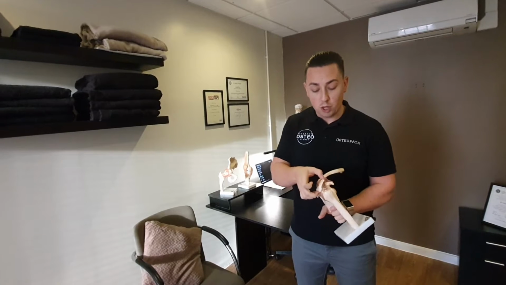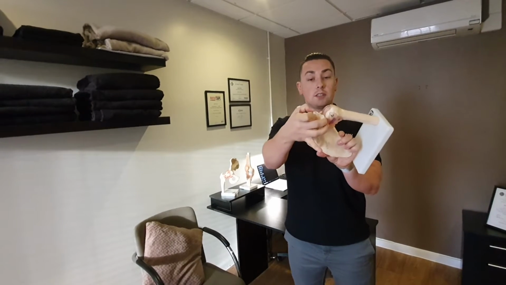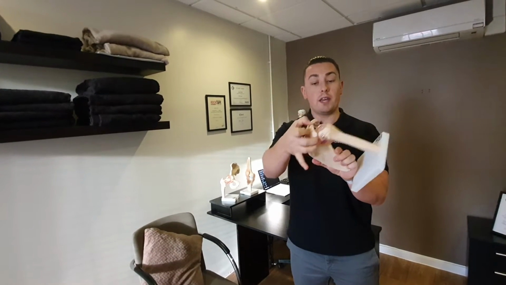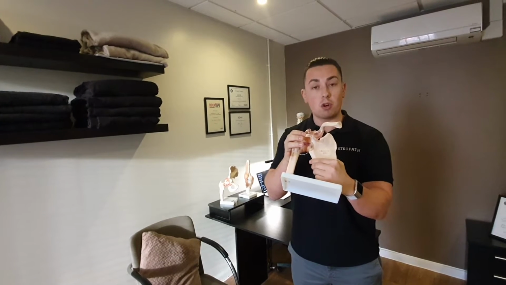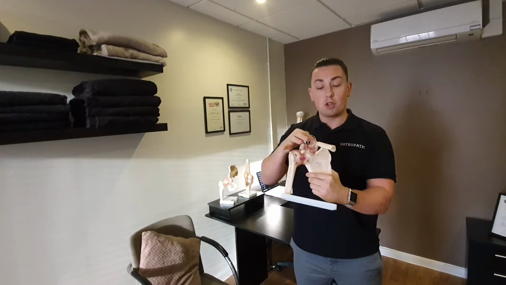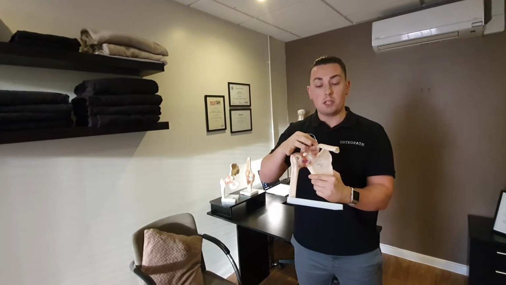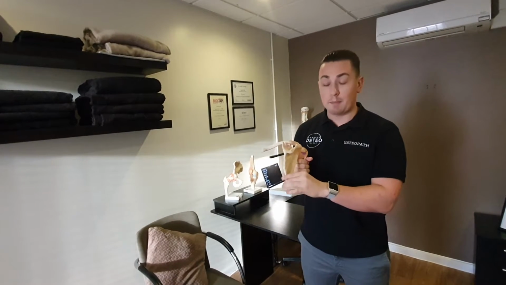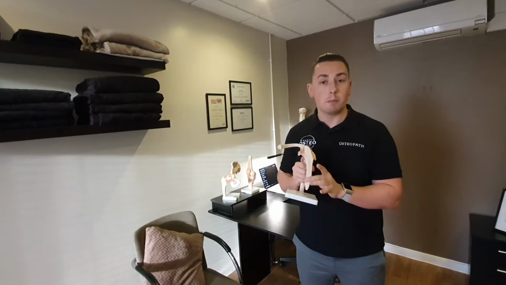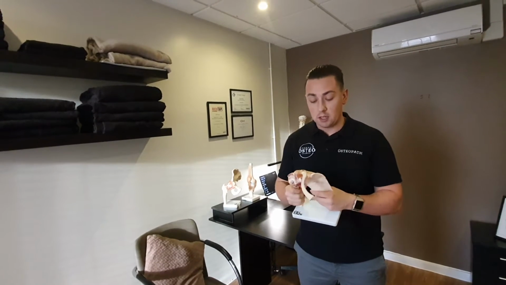You've got what's called your acromion here, so that's the very top of it. You've got a little bone that sticks right out of the front here called your coracoid process. You've also got your clavicle, which other people know as their collarbone, and you've also got your scapula. People call this their shoulder blade.